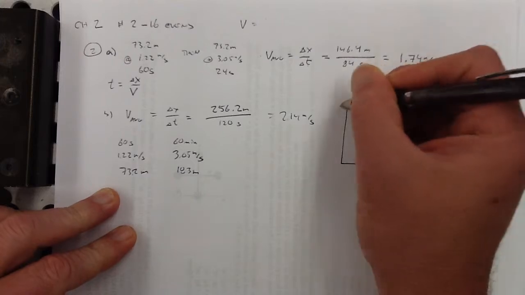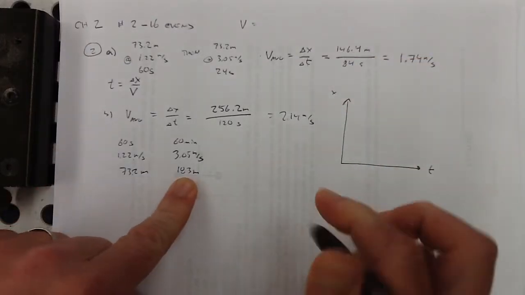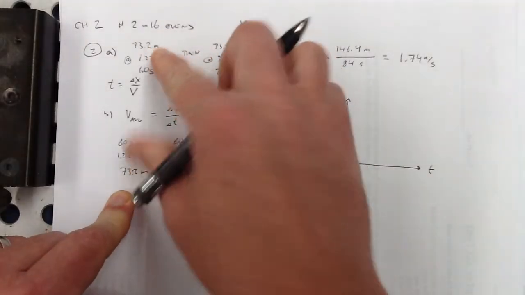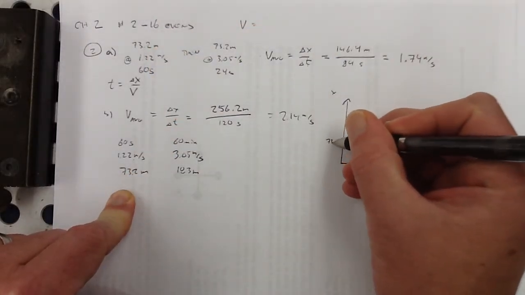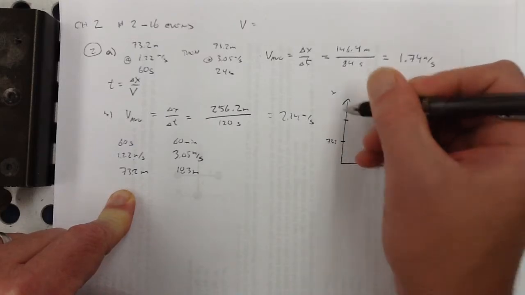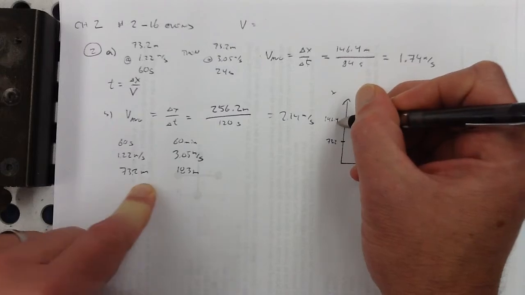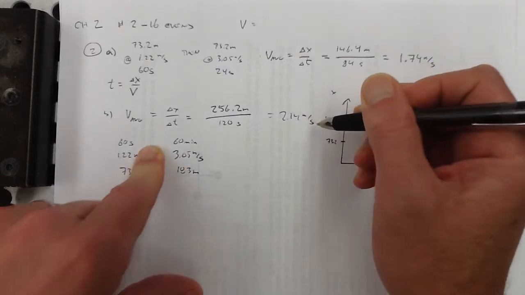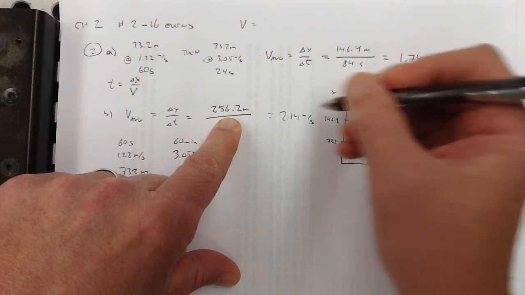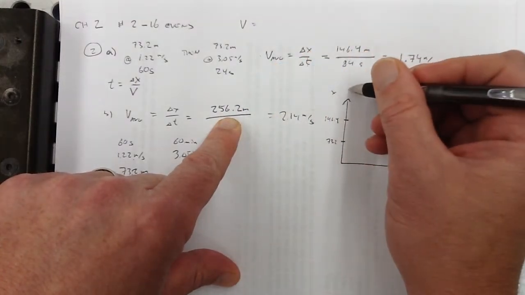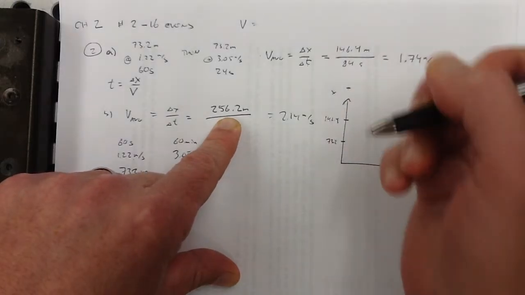And they want a little graph of both. And we'll just talk about that slope. So let's see, position, time. In both of them, the first distance was 73.2, so I'll just mark that off. And then in this one, it did 73.2 again to get up to 146.4. And then this one went up another bunch. So 256, that's like up here, right? So somewhere up there.